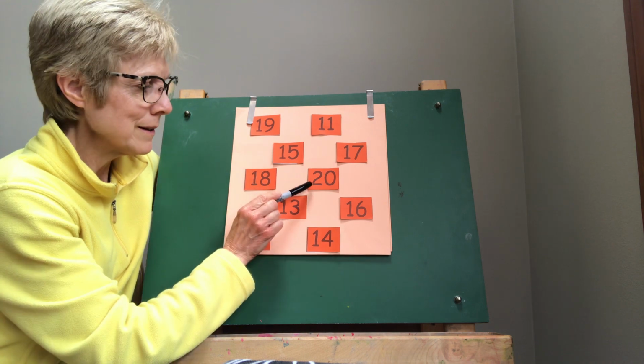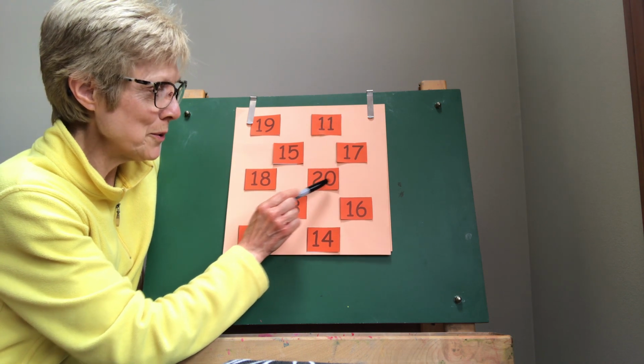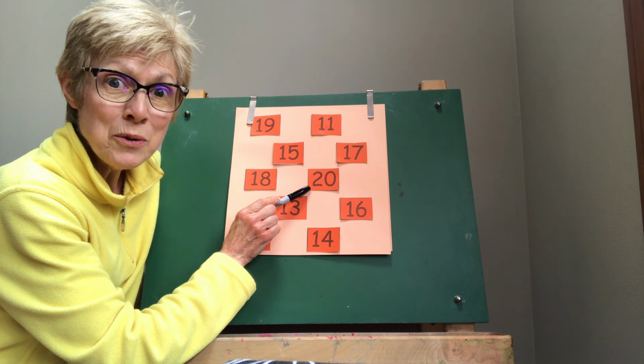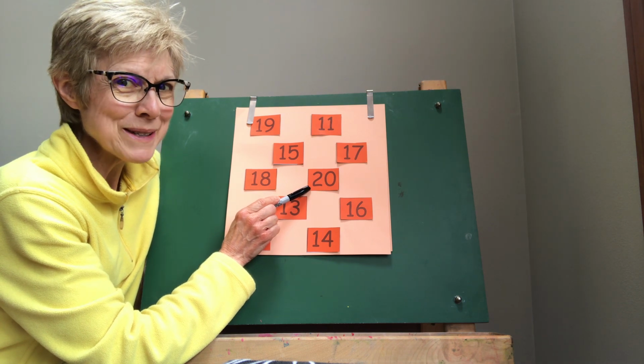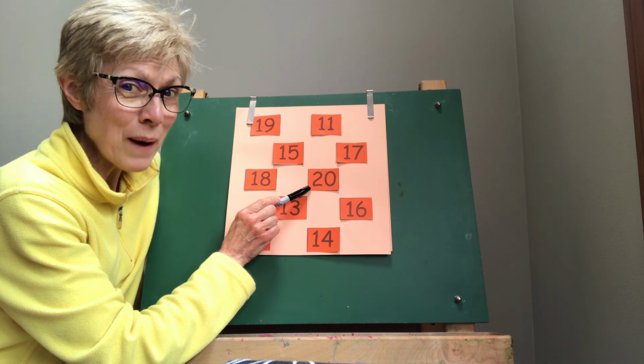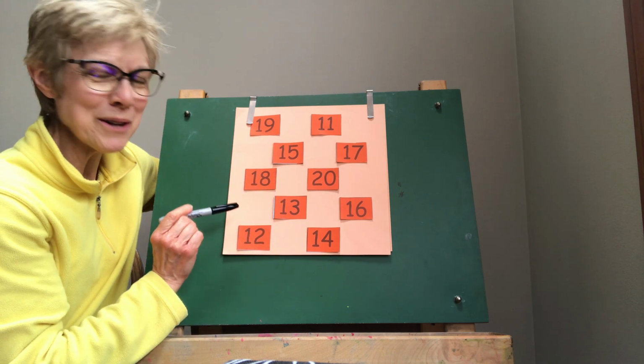Wow, look at this one, a 2 and then a 0. It's our new number of the week. Do you remember its name? It's 20. That's right. That fun new number.